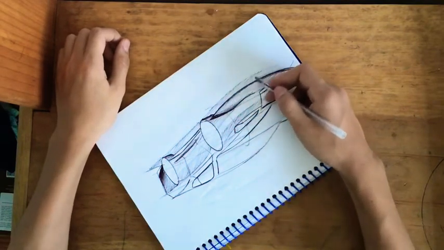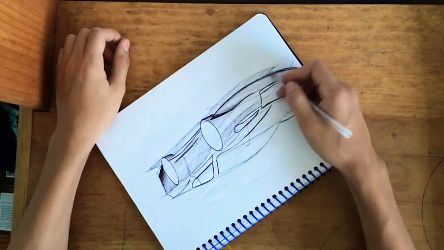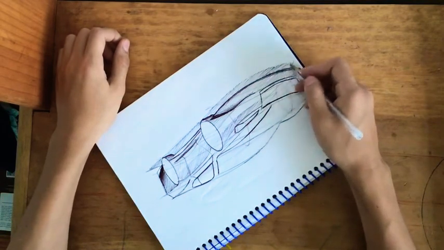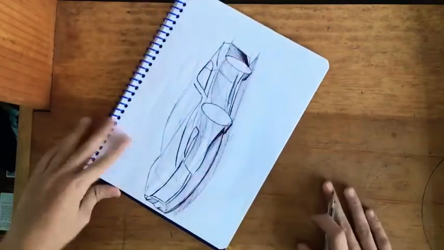But that will help you symbolize that the car is sitting on the ground and not just floating in space.